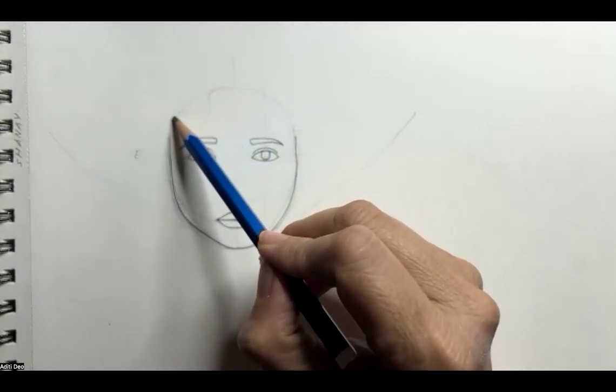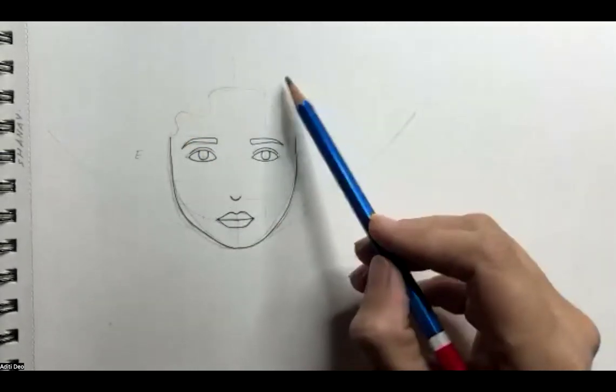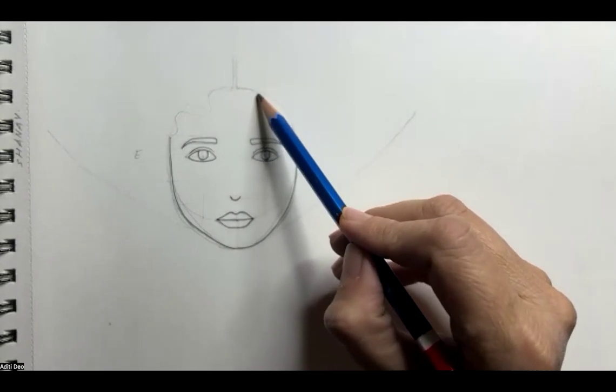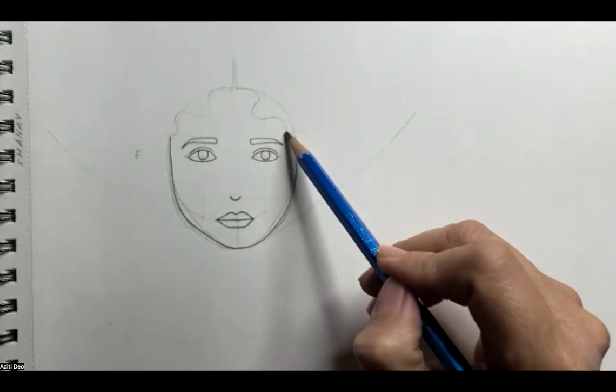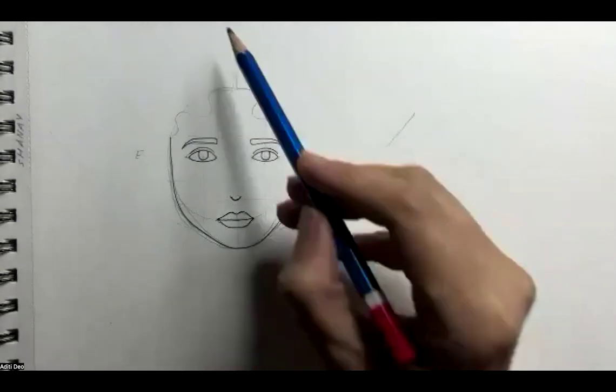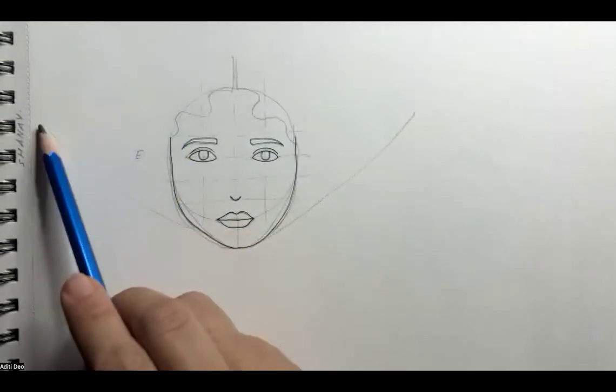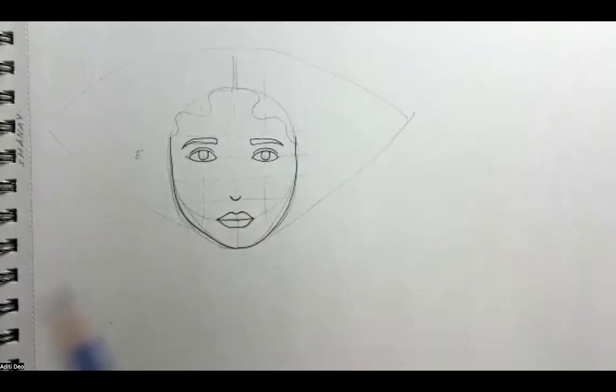That's okay. Okay, so now look at what I'm doing. I'm giving her a hairline, which is going to be this lovely curly hair. And I'm going to do the same thing from the top of the triangle. It's almost like this, her hair, right?